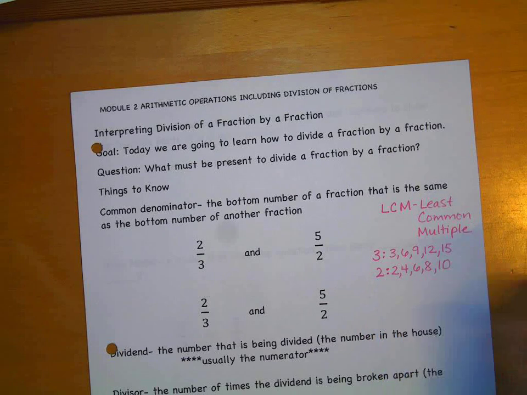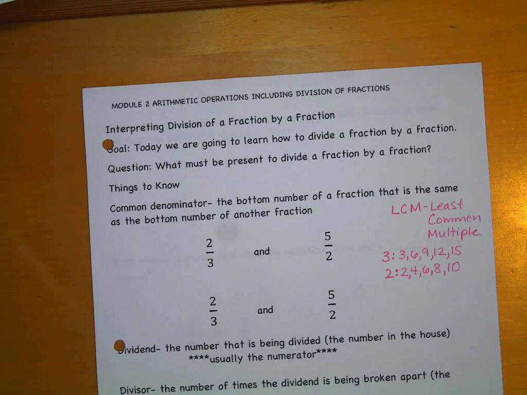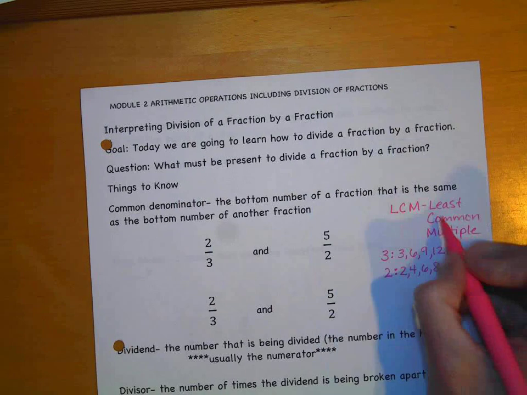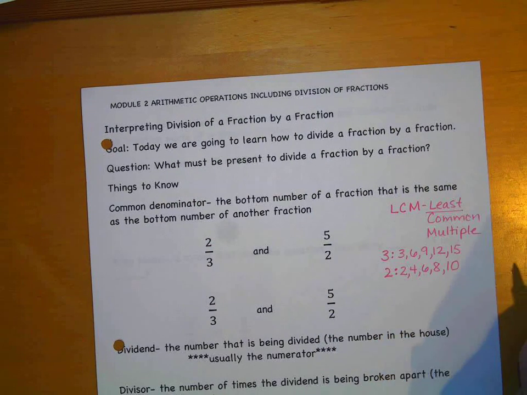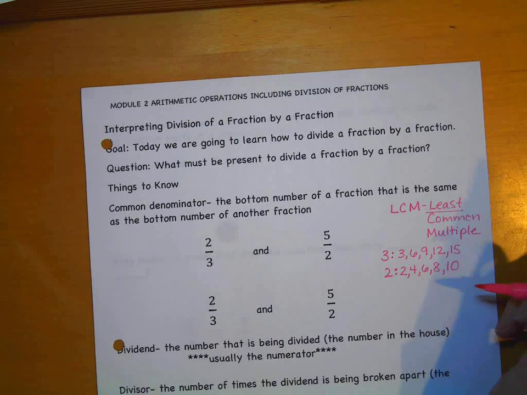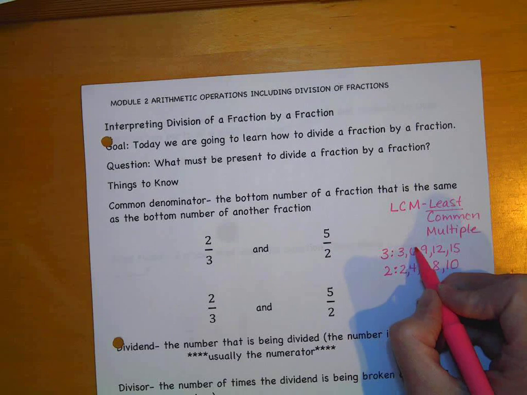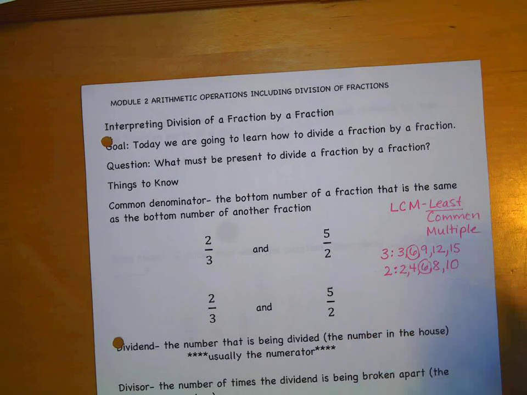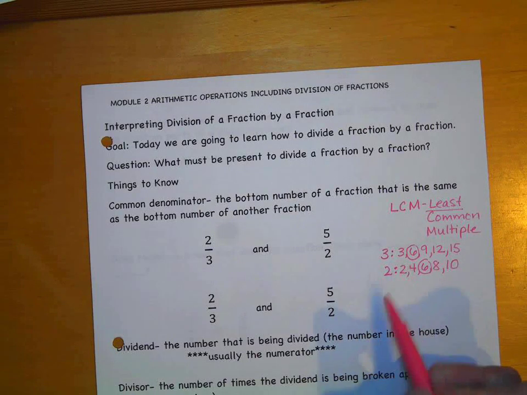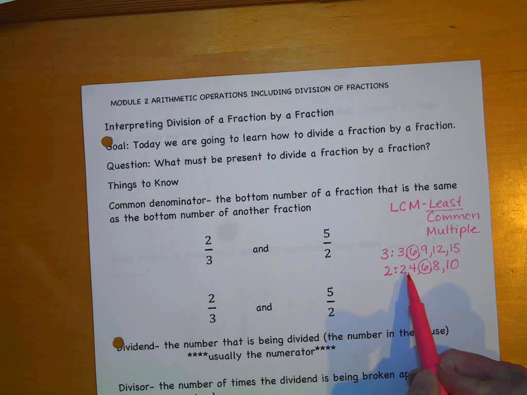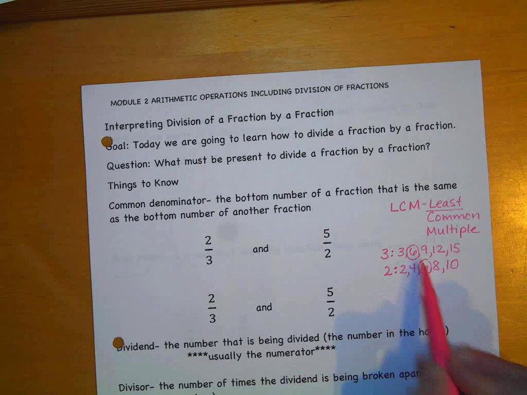2 times 5 is 10, and I'm going to stop there because what we have to do is find the least, so that means the one that's the smallest. Usually it's the first one that they share. So you look at it. Here is the first one that they have in common, because 2 does not have 3, 3 does not have 2, 3 does not have 4, but 3 does have 6. So that's the least common multiple.